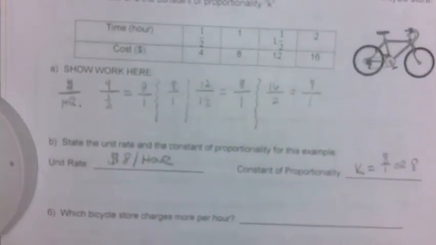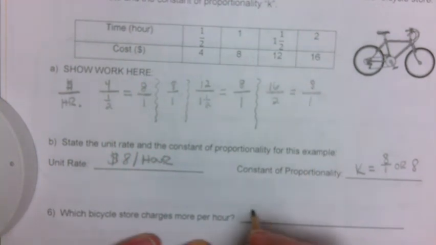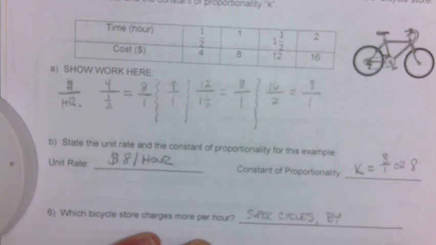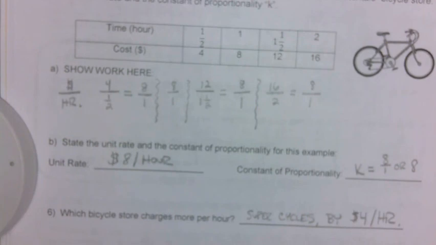So let's go ahead and write that in. Which store charges more per hour? Supercycles charges more per hour. And if I wanted to compare them, I would say that it was by $4 per hour. Okay, 12 minus 8 is 4. Supercycles charges more per hour by $4 per hour.